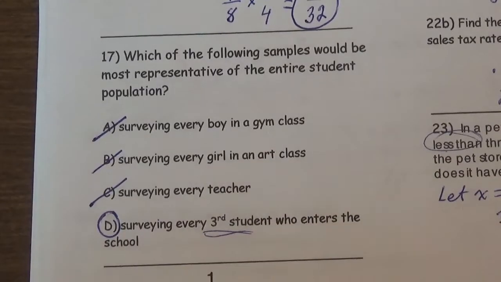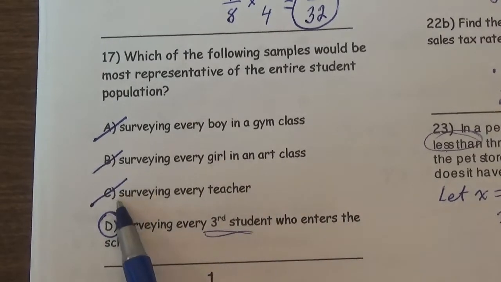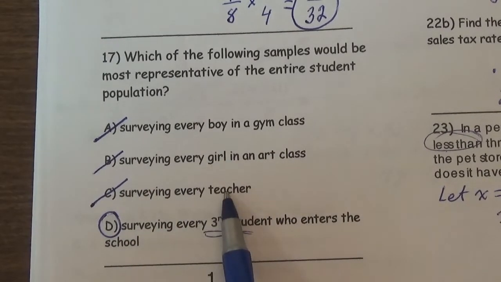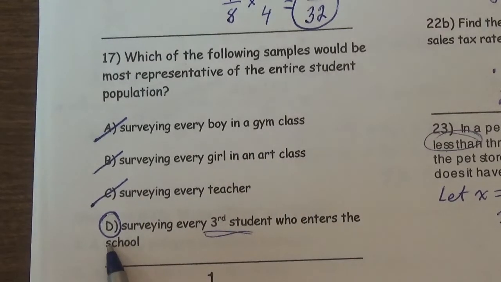All right, 17. Which of the following samples would be most representative of the entire student population? A, surveying every boy in a gym class. Well, that's a no, because that's only half. Surveying every girl in an art class. That doesn't make sense. Surveying every teacher. That's not going to represent the student population, so we got to go with D.